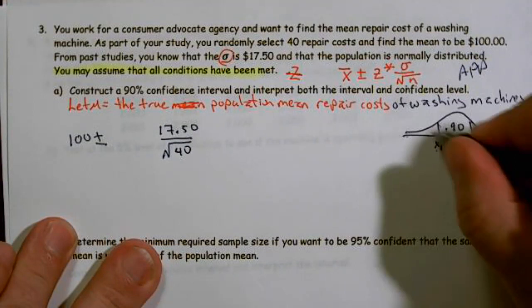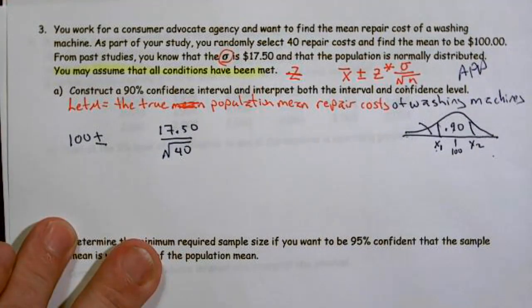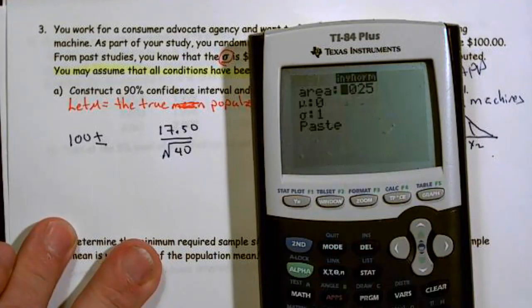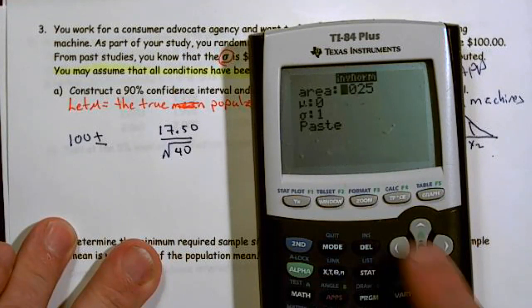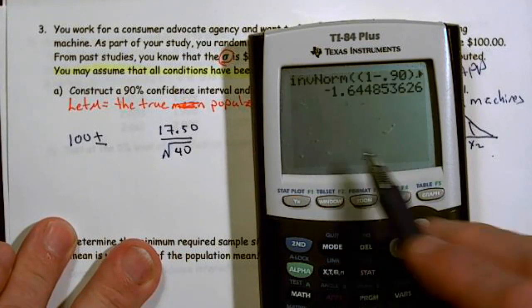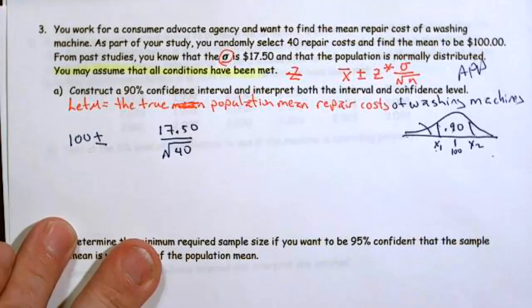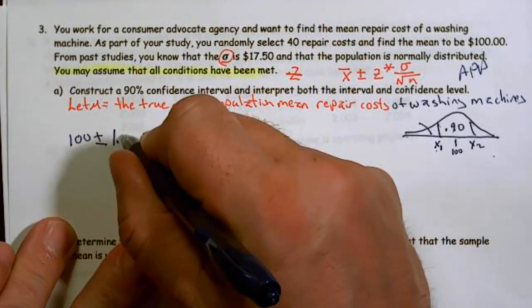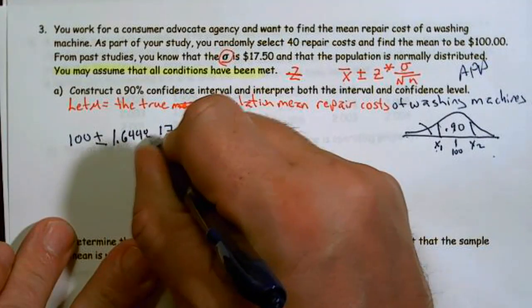So we're going to have to use an inverse norm, which means I need to know this area as well. I'm going to drop into my inverse norm: second vars, inverse norm. My area in this case is going to be parenthesis 1 minus 0.90, close parenthesis, divided by 2. Mean is 0, standard deviation of 1. And I'm getting a Z-score of negative 1.6448. Now I'm going to make it positive, just because it's easier to work with: 1.6448, and you can always make it positive.